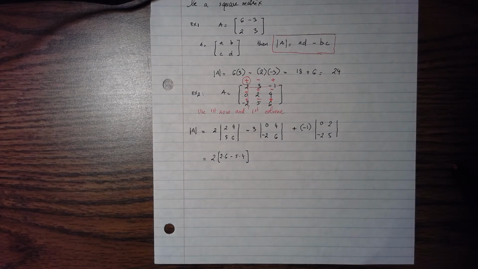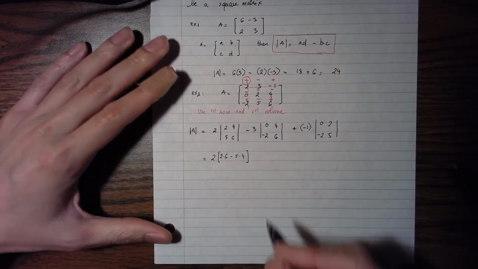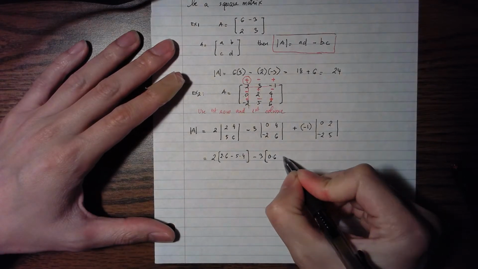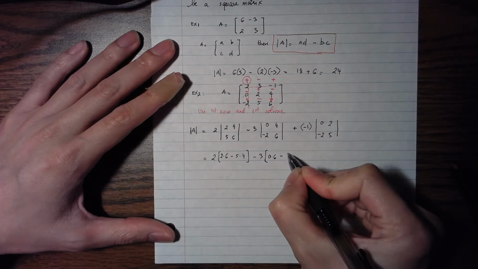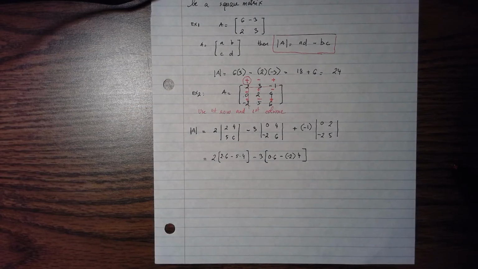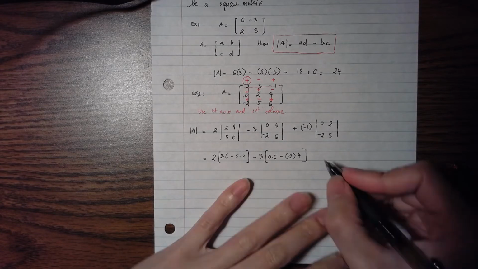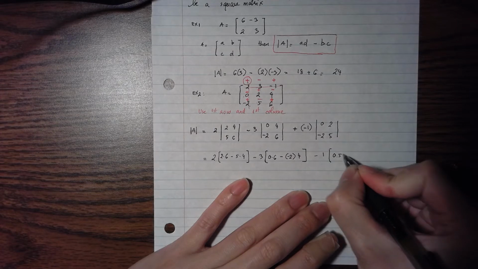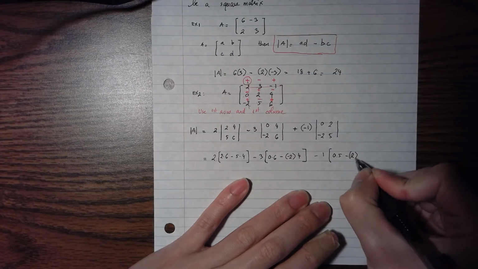Minus 3 times 0 times 6 minus negative 2 times 4. Then minus 1 times 0 times 5 minus negative 2 times 2.